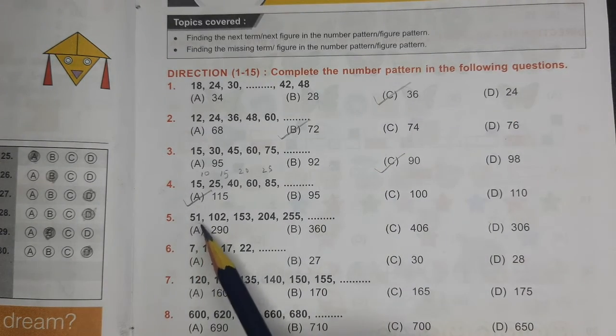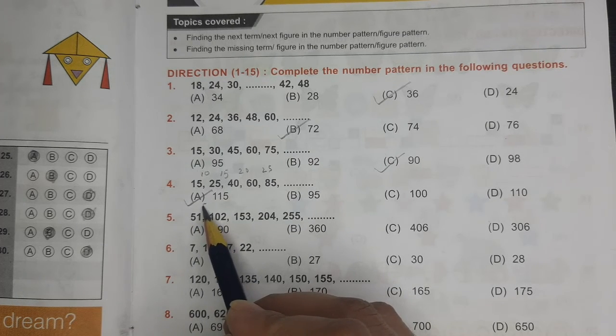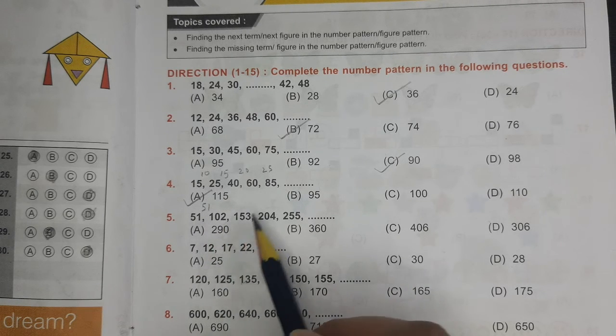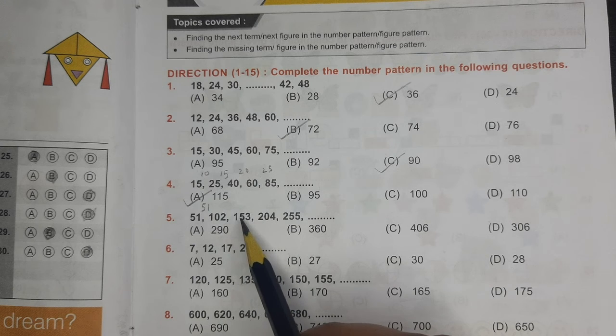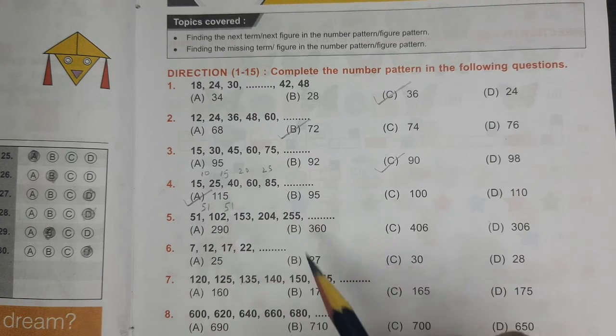Question number 5. Let us look at the jump. So what is 102 minus 51? You can do a vertical subtraction, and what you get is 51. Now another subtraction which is needed over here is 153 minus 102. This is also 51.